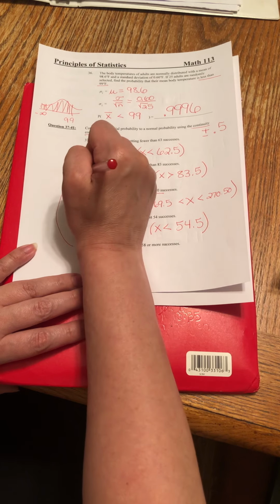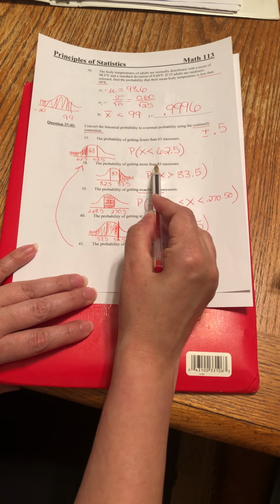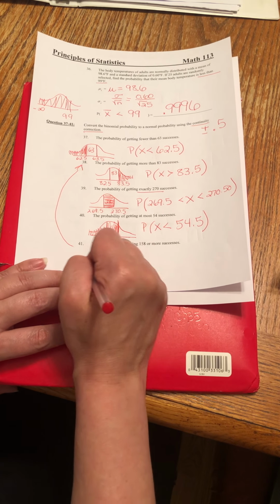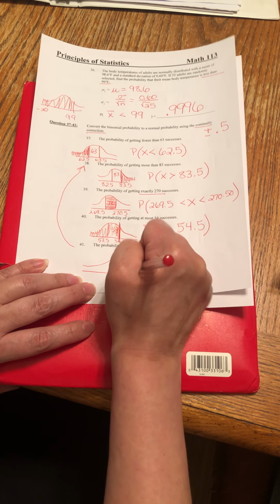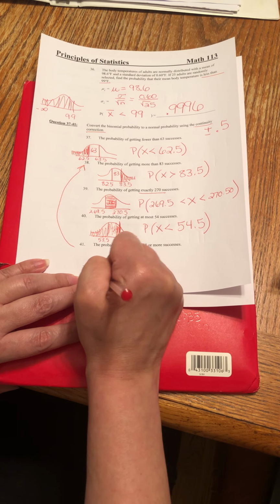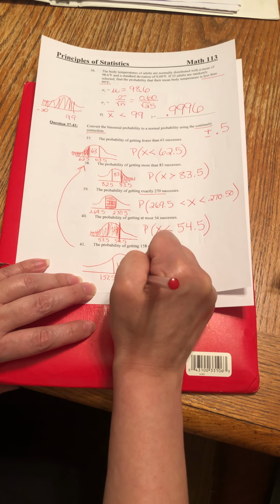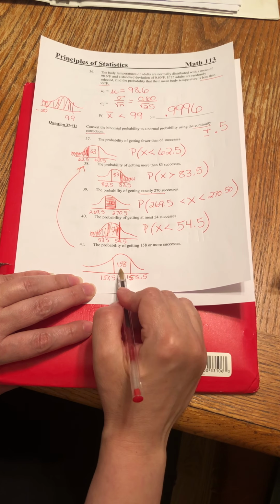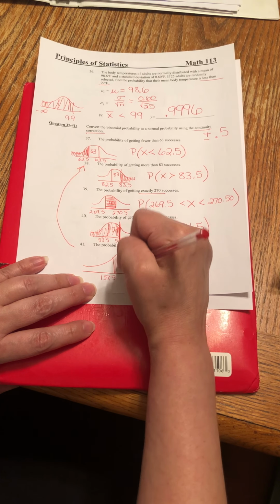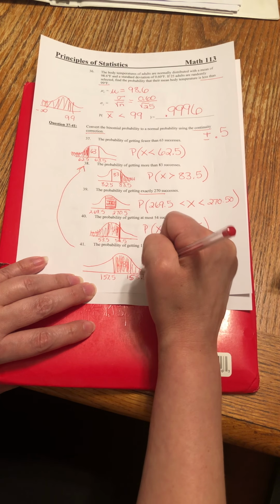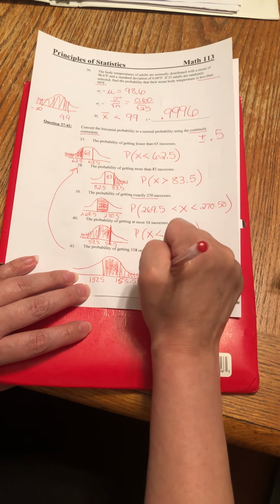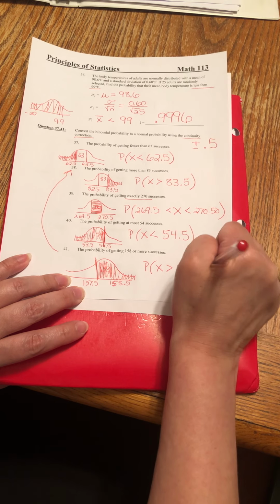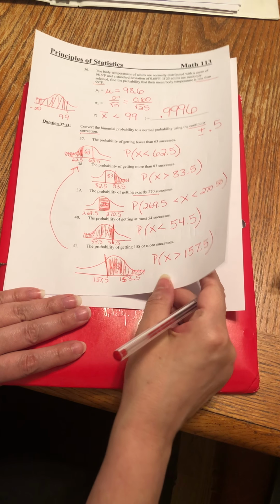The probability of getting 158 or more. Notice how that's different than 38. 38 was more than 83. This is 158 or more. So now my curve has the 158 in the middle, 157.5, 158.5, and I want 158 or more. It's being shaded to the right, so it's greater than, but your bar starts at 157.5, and there's your answer to that page.